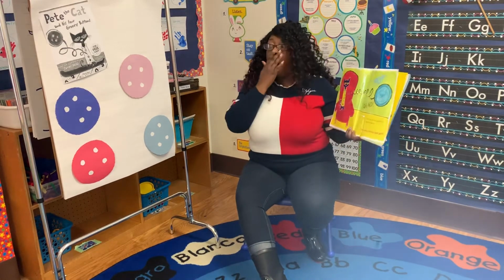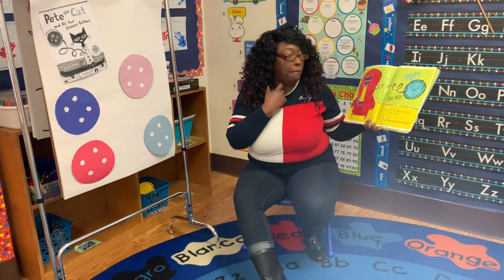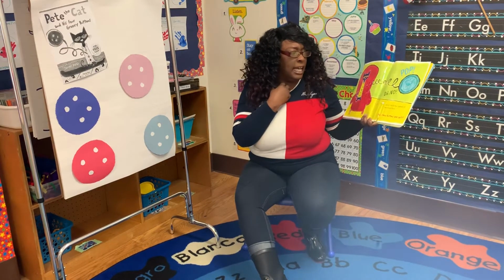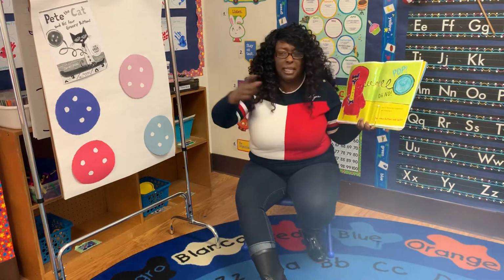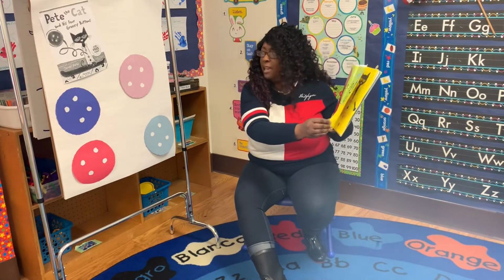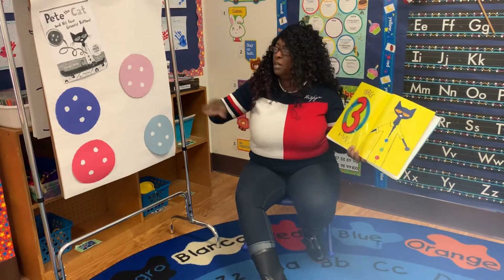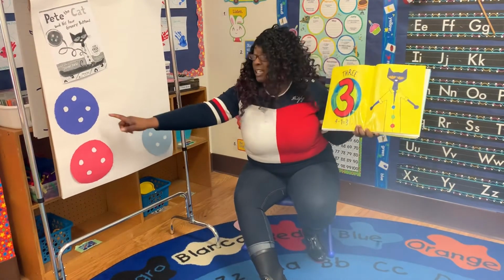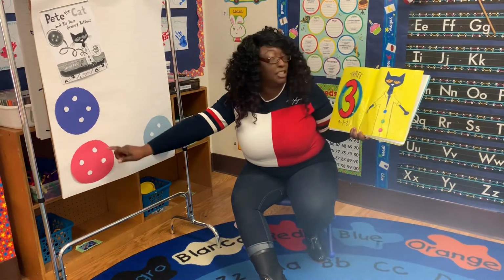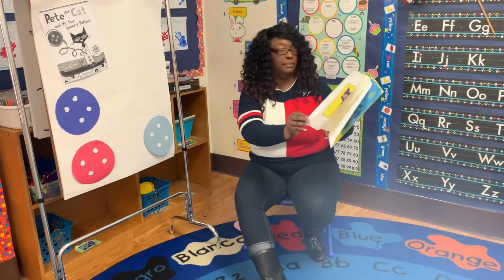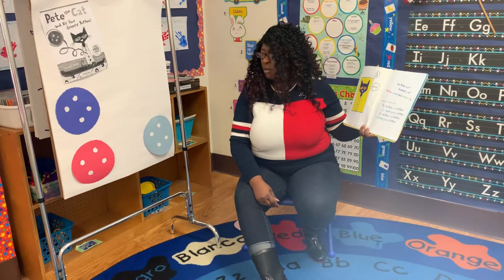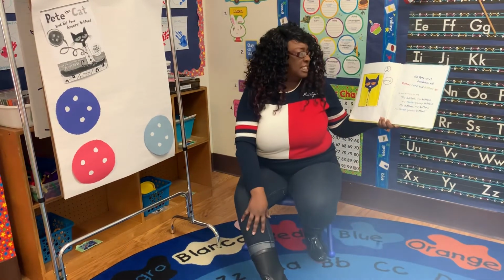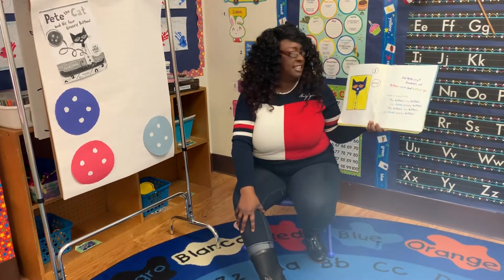Pop! Oh no! A button fell off. What do you think Pete did? He didn't do anything. The button just rolled away. And how many were left? You're right, because 4 minus 1 equals 3. 1, 2, 3. Did Pete cry? Oh, goodness, no. Buttons come, he said, and buttons go. He kept singing his song.